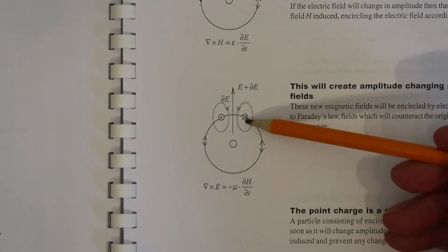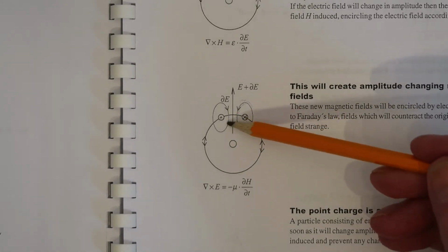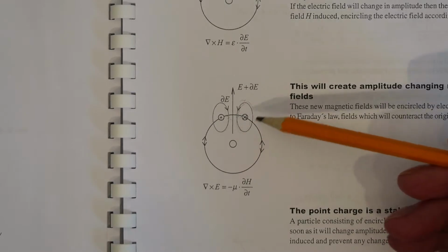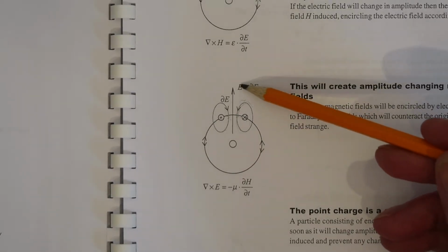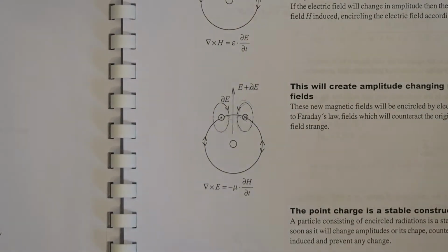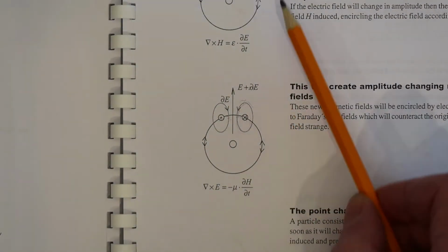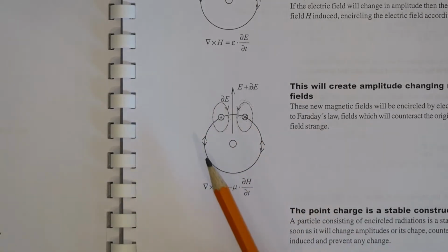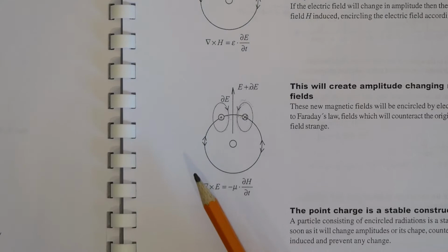And we see that these new electric fields are in opposite direction to the first changing electric field. So this particle with the fields is a stable construction. It's self-regulating.